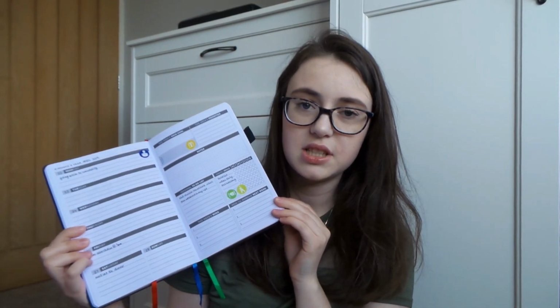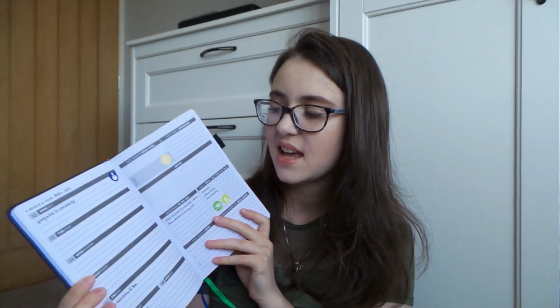I unboxed it in a university vlog in Michaelmas term, I think. But recently I've been using it quite a bit, so I thought that I'd show you how I plan out my revision in this. Most of the pages in this planner look like this. It's just a double spread per week. This is a page that I filled out in advance.